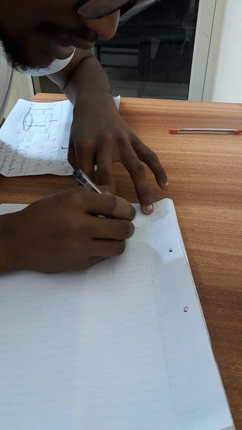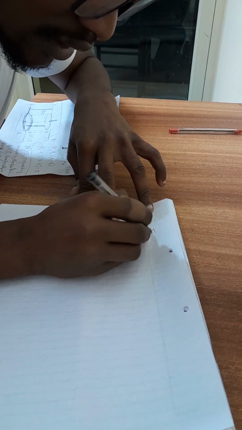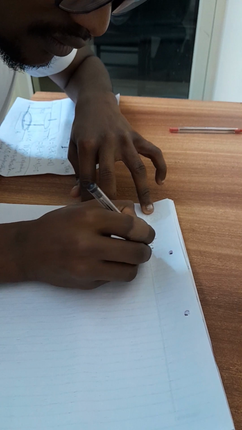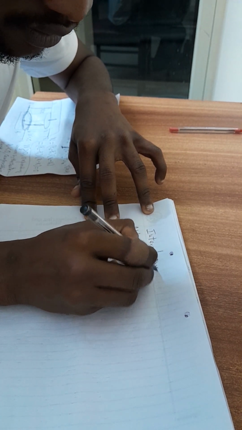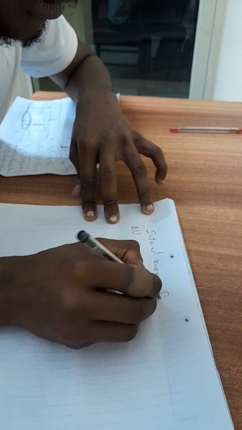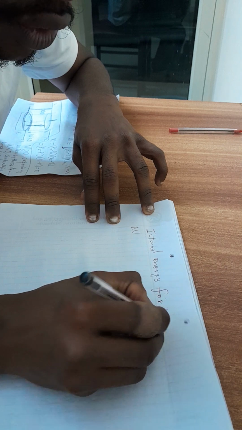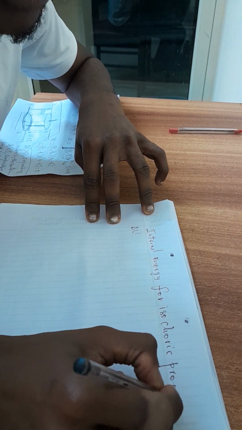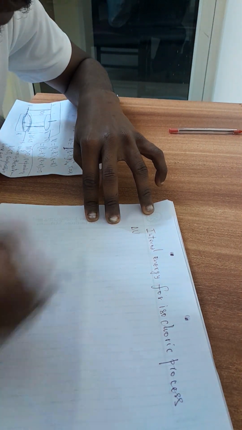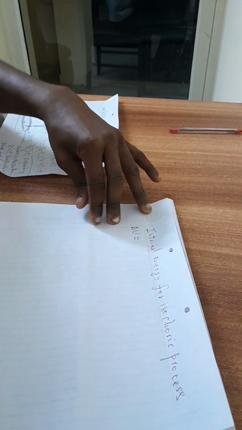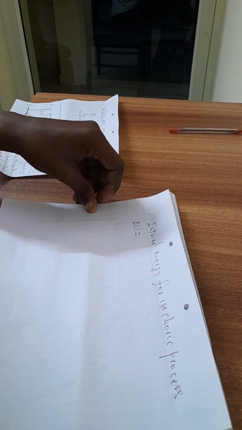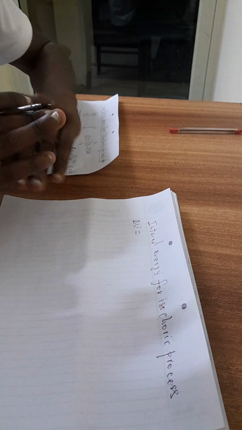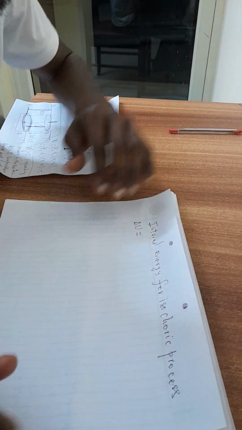Nice. Now we are going to move on. What is internal energy for the isochoric process? As I said last time, internal energy for the isochoric process is the same.